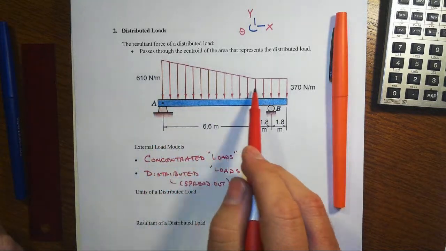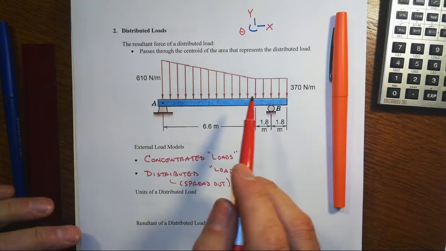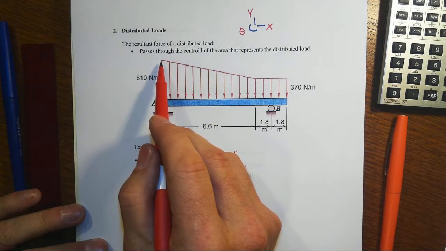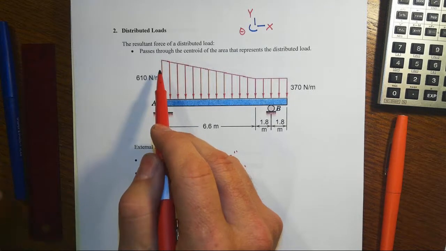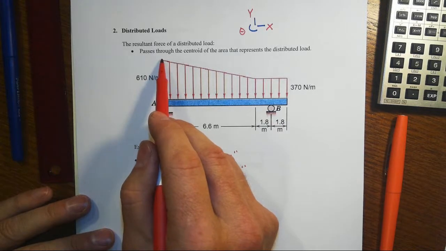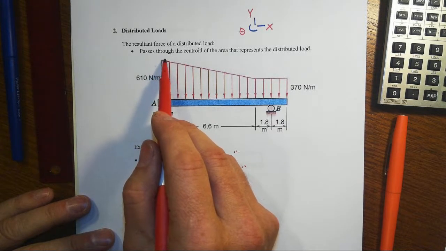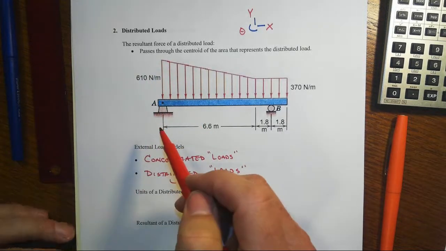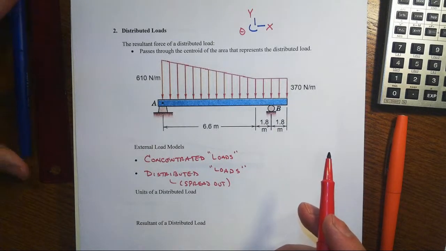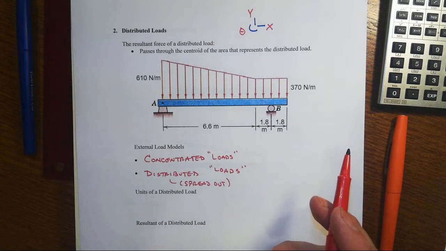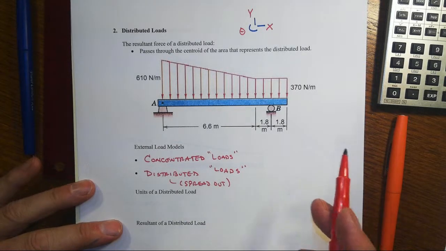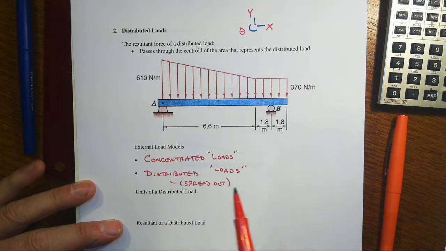We've got the applied external forces that are spread out such that the intensity here at the far left is 610 newtons per meter. That's like a velocity. It doesn't mean that if we have a meter of it we'll have 610, but if it were to remain at that intensity for every meter, we'd have 610 newtons. Just like 30 miles an hour doesn't mean that you're going to go 30 miles, but if you were to keep that velocity for an hour, then you would have gone 30 miles. It's an instantaneous intensity.